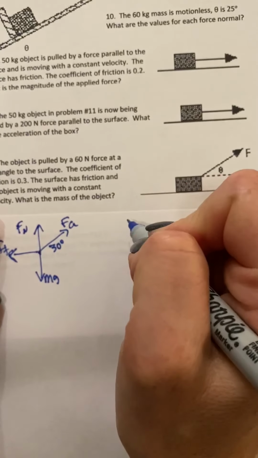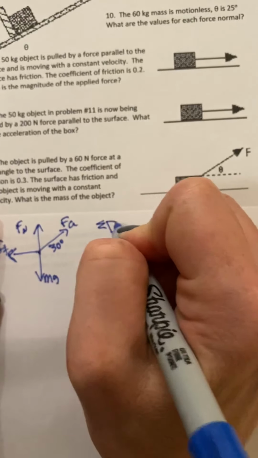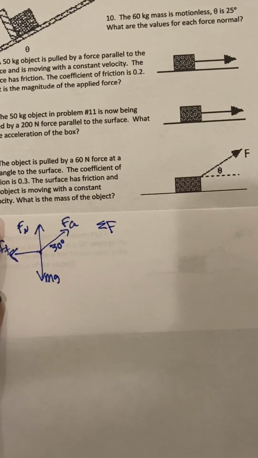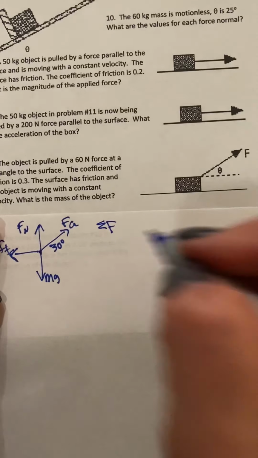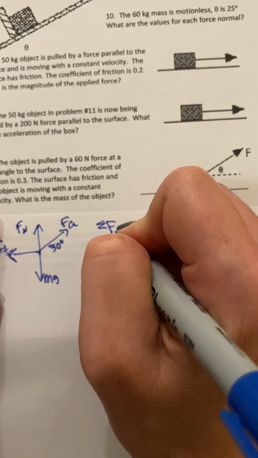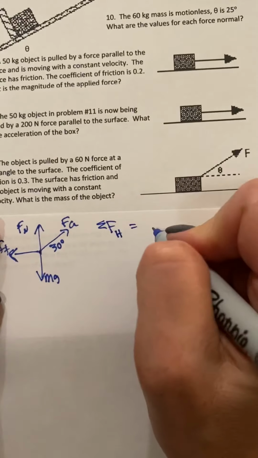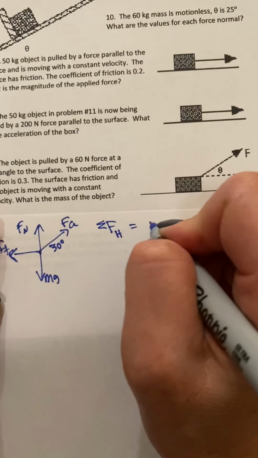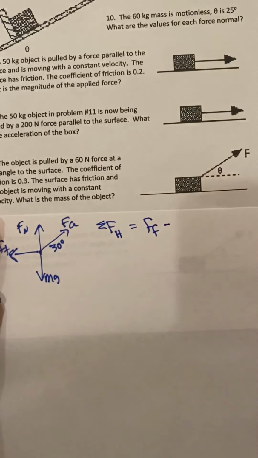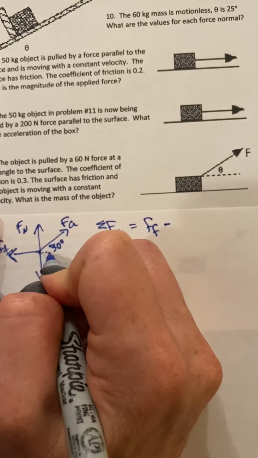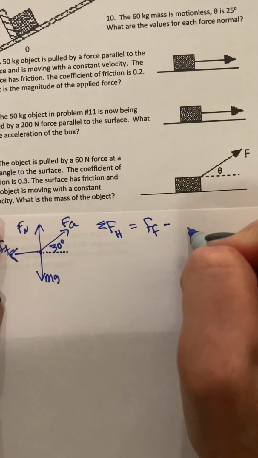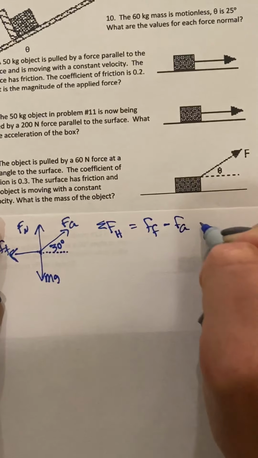I'm going to draw my two sums of forces equations, because I am in the horizontal and I'm also in the vertical. So I'm going to do the horizontal first. So my frictional force minus the cosine component of my applied force.